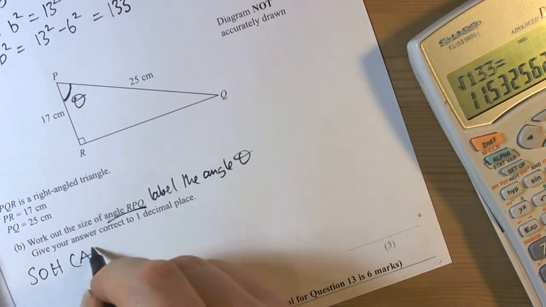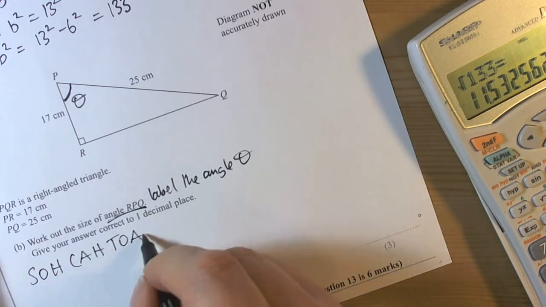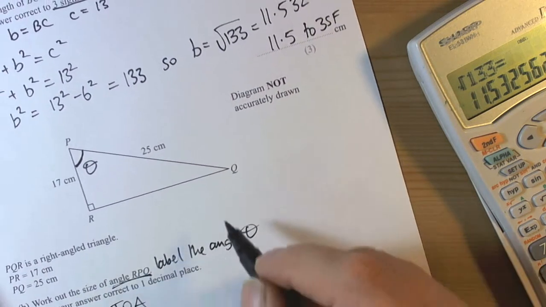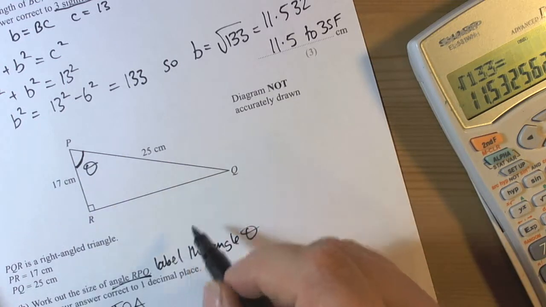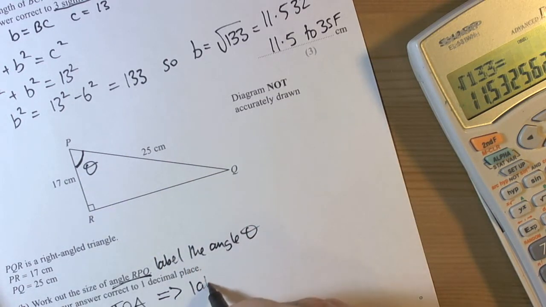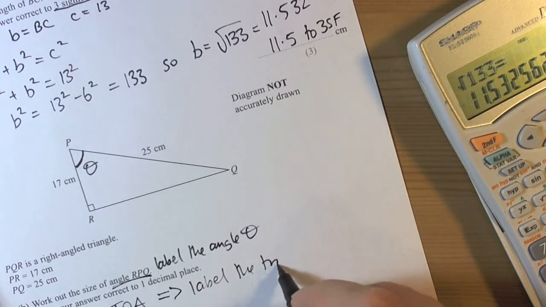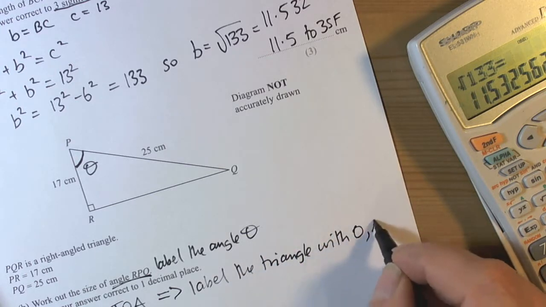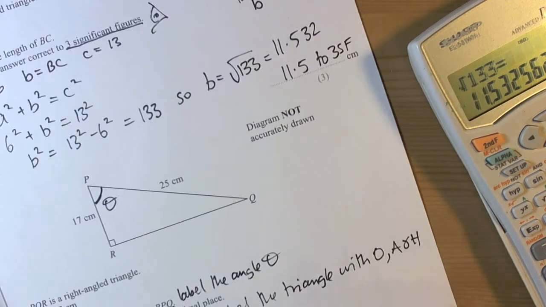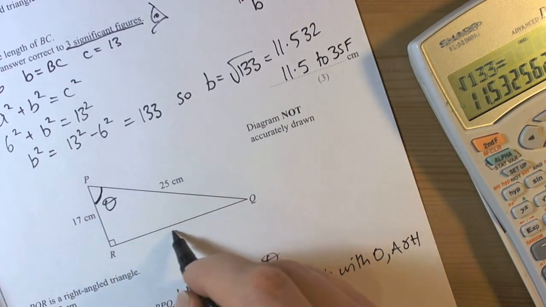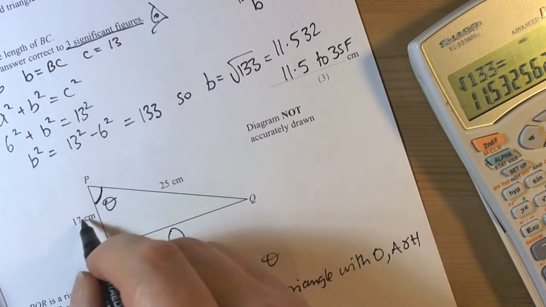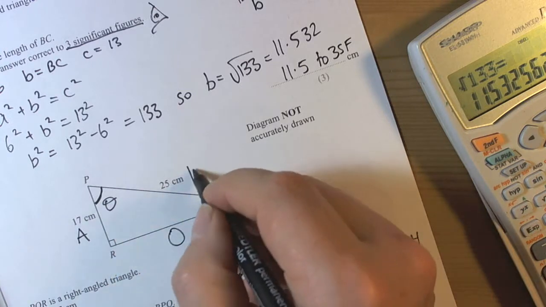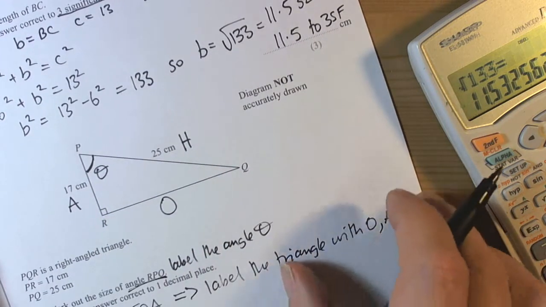So SOHCAHTOA, whenever we see trigonometry questions, that's the kind of thing that we should be writing down. They don't give us the formulas in the exam, so we go through the process of labelling the triangle with O, A and H. So there's theta. The opposite side to theta is here. This is next to the angle, so that's the adjacent side, and this is the longest side of the triangle, so therefore it will be labelled H, the hypotenuse.